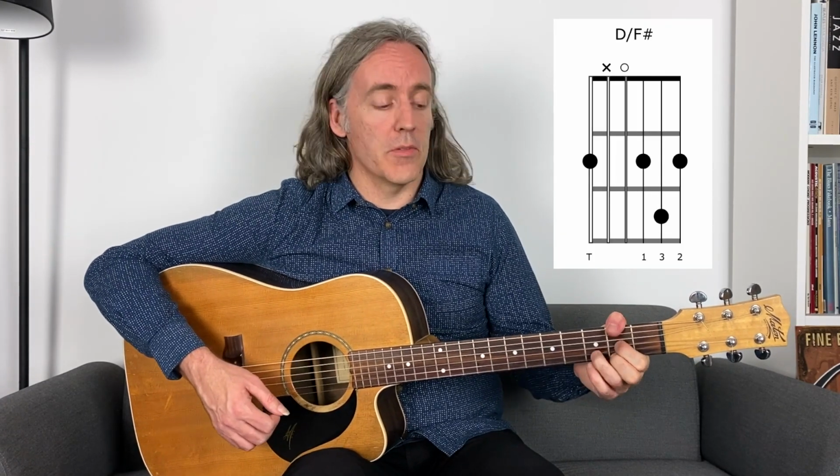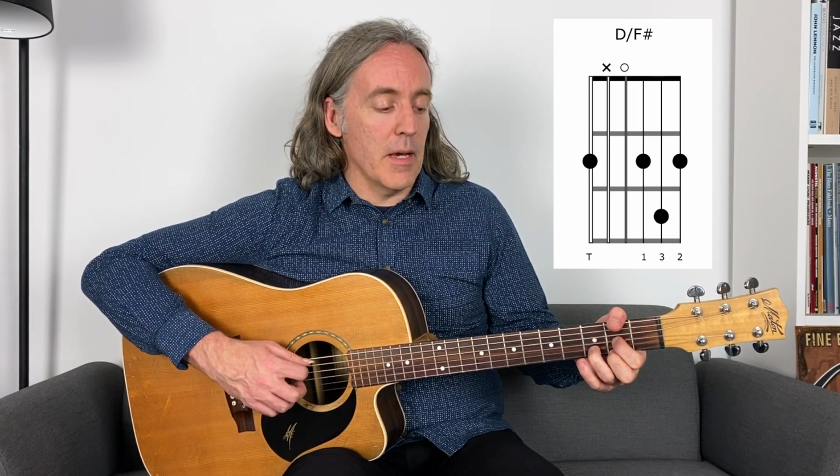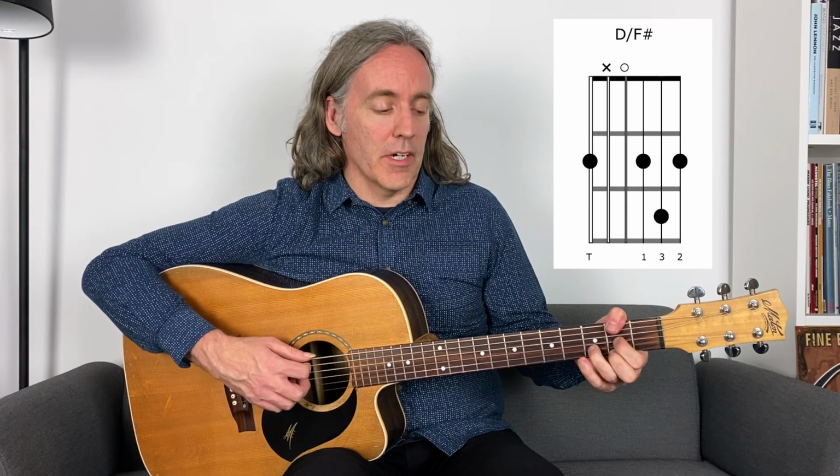Okay, another common slash chord used in an example like that one there is instead of G with an F sharp in the bass, sometimes it'll be a D with an F sharp in the bass. And to get that chord, this is a very common slash chord, this one, D, and your thumb comes over the top to play the F sharp. And the thumb also blocks out that 5th string. And you get a nice D with an F sharp in the bass.